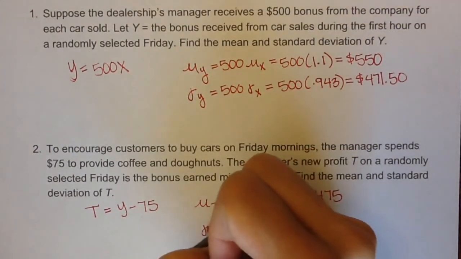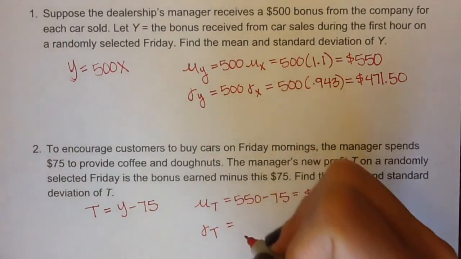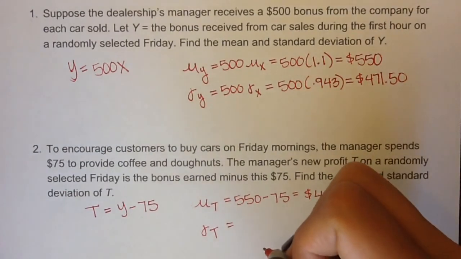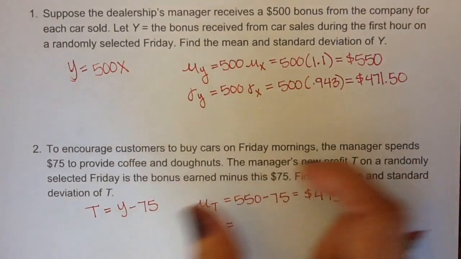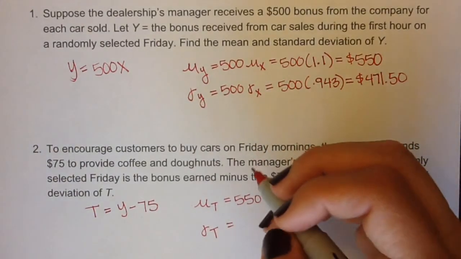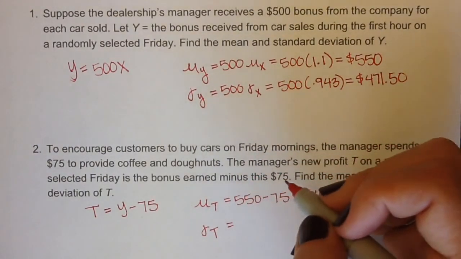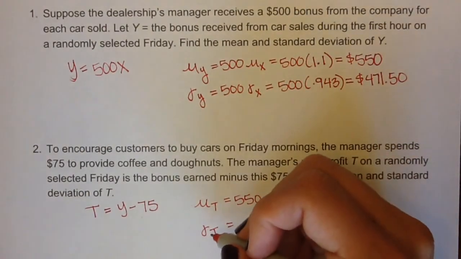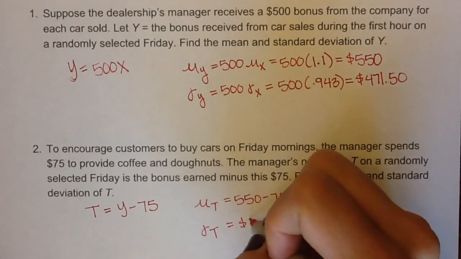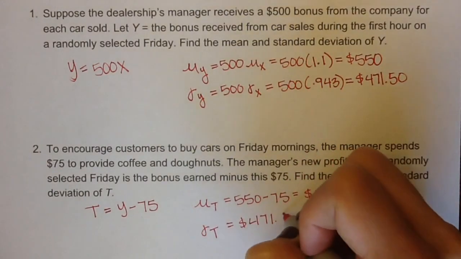Then for our standard deviation, we read the next bullet point: does not change the shape or measures of spread. Adding or subtracting is going to move it, but it's not going to change our measure of spread. So the standard deviation of T is going to be equal to the standard deviation of Y, which was 471.50.